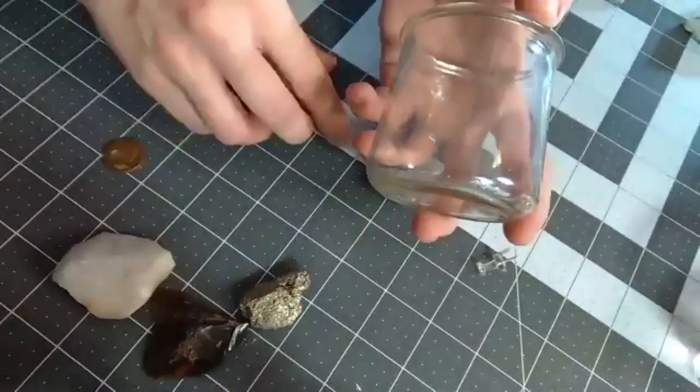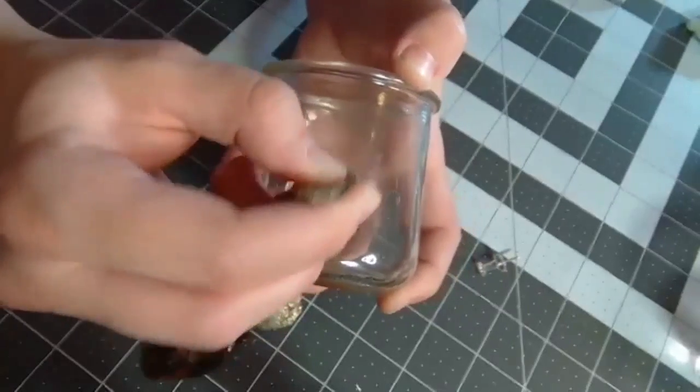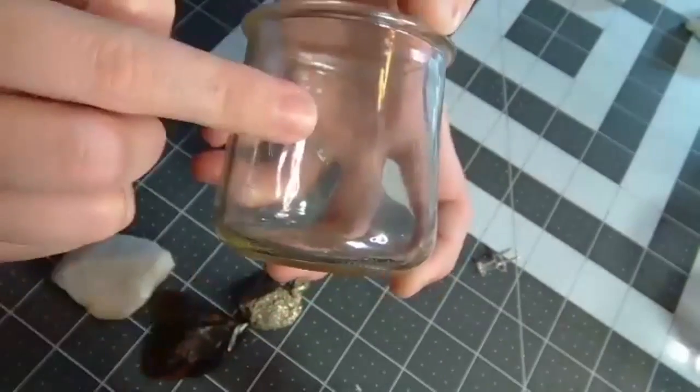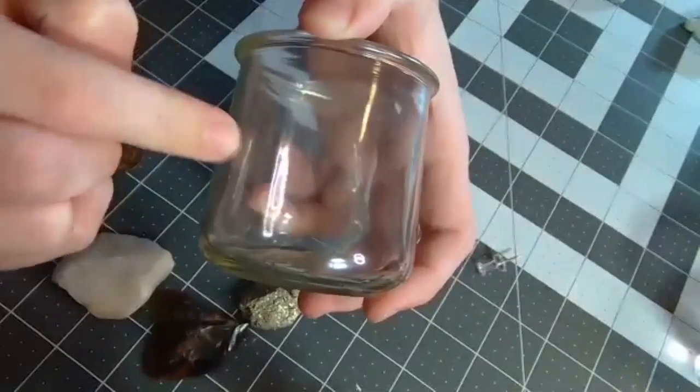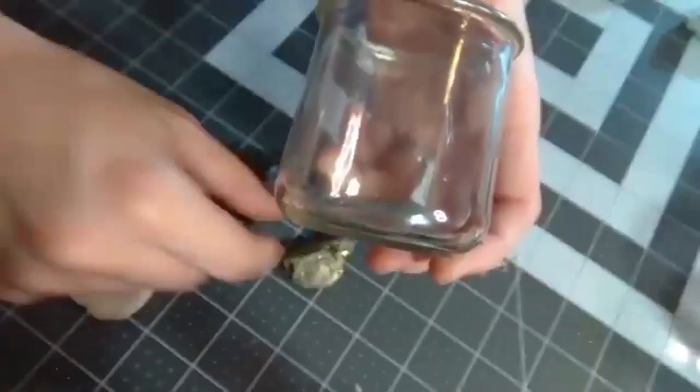All right, now we know that our mica won't, right? Because it wasn't able to scratch the penny. Nope, no mark. But our quartz and our pyrite are still in the running.